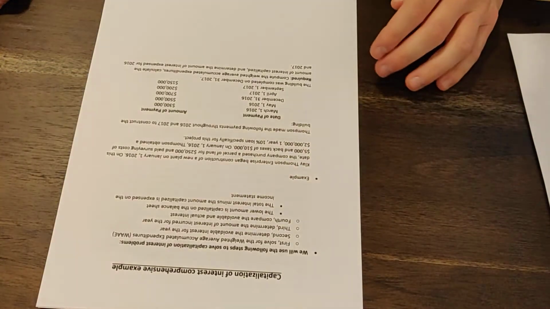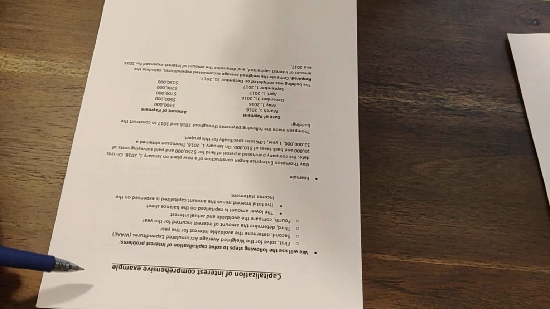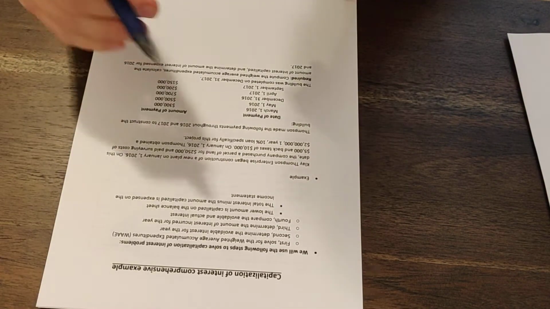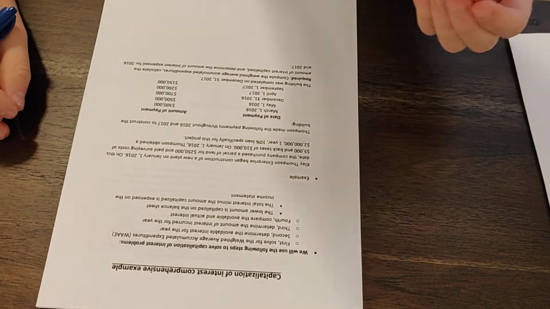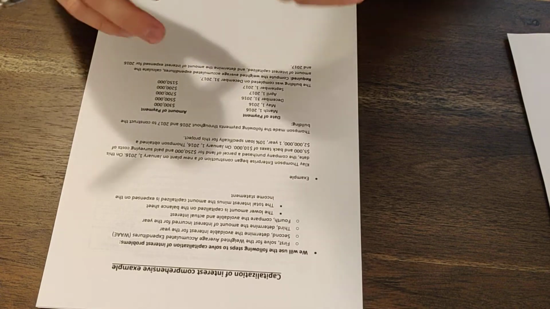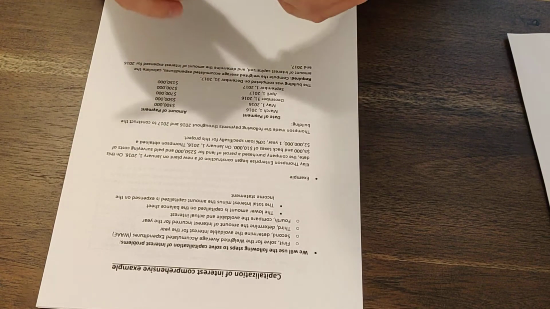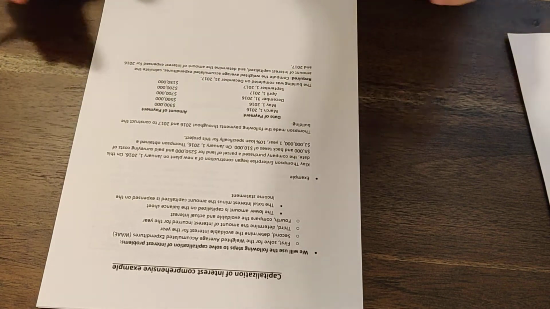Hello everyone, in this video we're going through a comprehensive example of our capitalization of interest problem. This is in conjunction with the first two videos. The first covered the basics of capitalization of interest, which was basically a bunch of definitions, and then we had another video for the specific and general interest rates example.